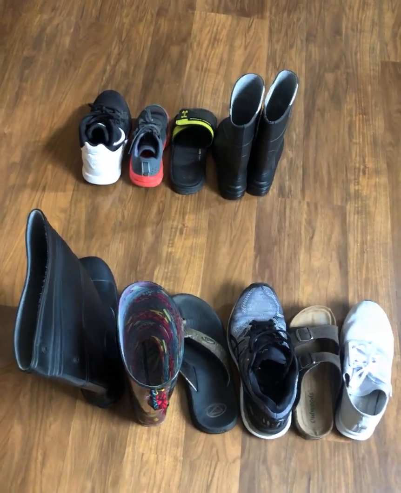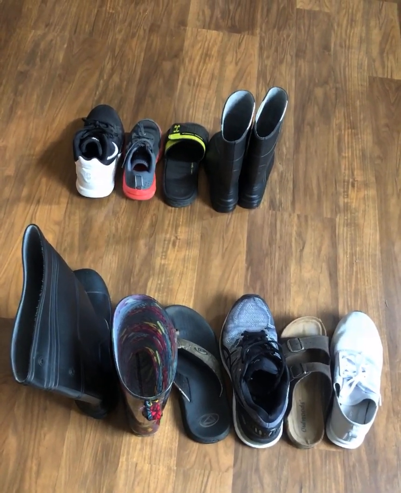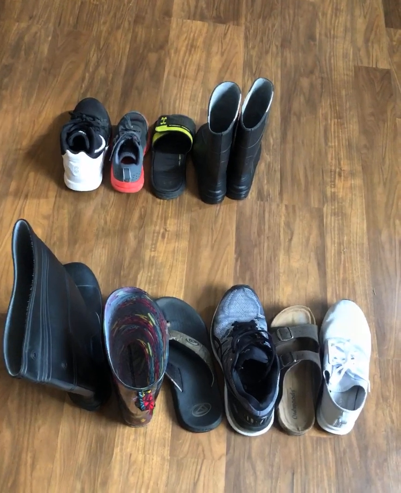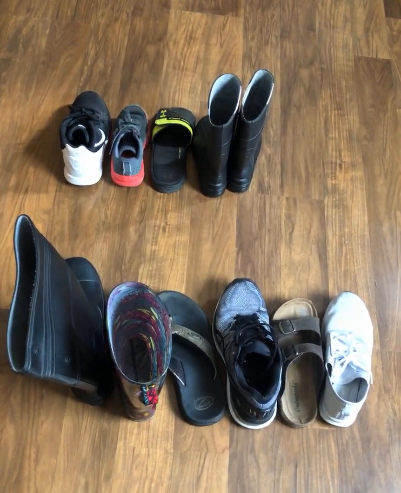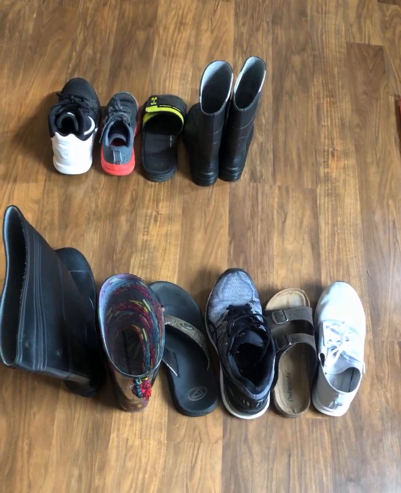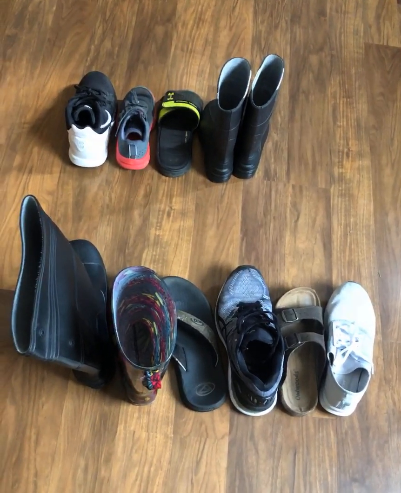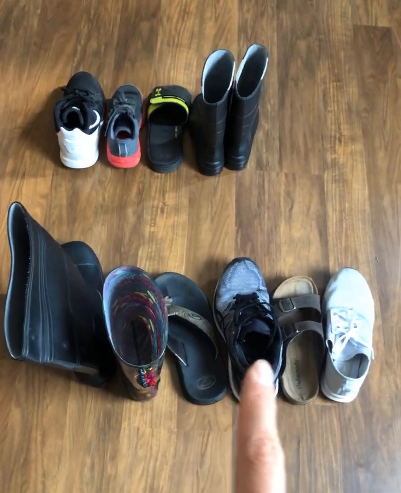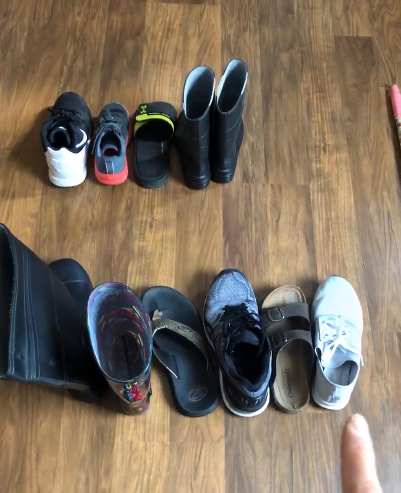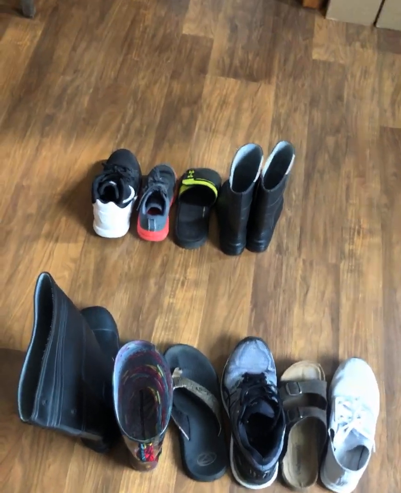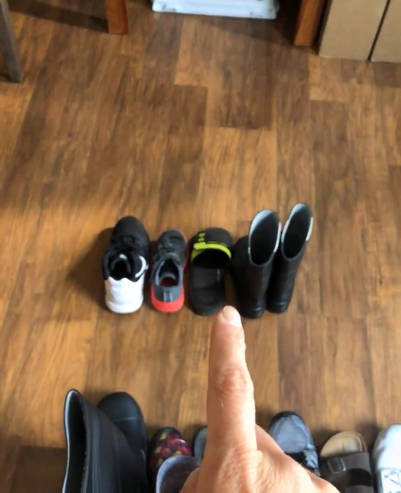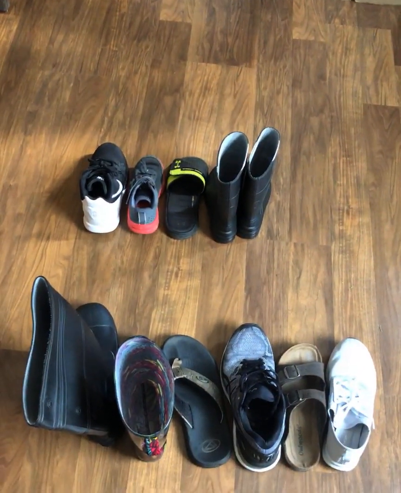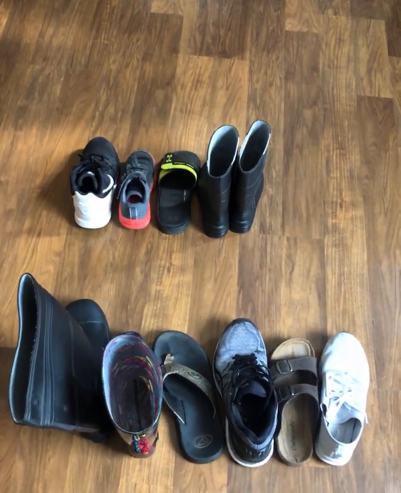So if you look at the groups, you can say which one has the most shoes. And if you were choosing from these 2 groups, you would say that the grown-up shoes have the most, because if we count them, there's 1, 2, 3, 4, 5, 6. And in the small group, there's 1, 2, 3, 4, 5. And so 5 is less than 6. So the grown-up shoes has the most.